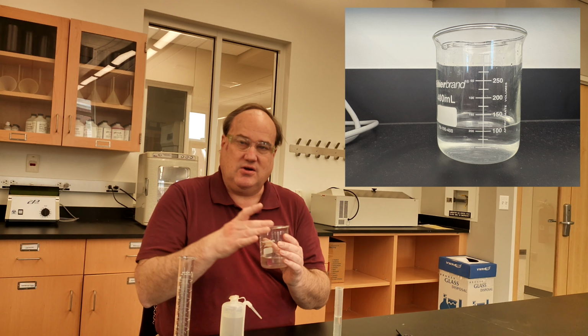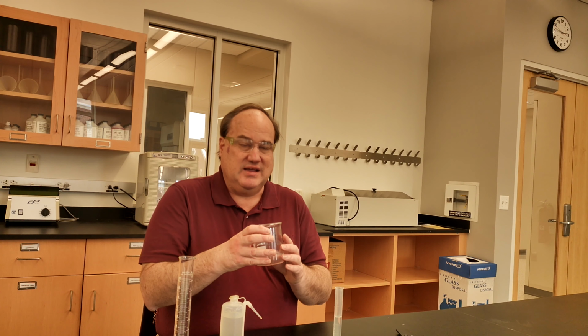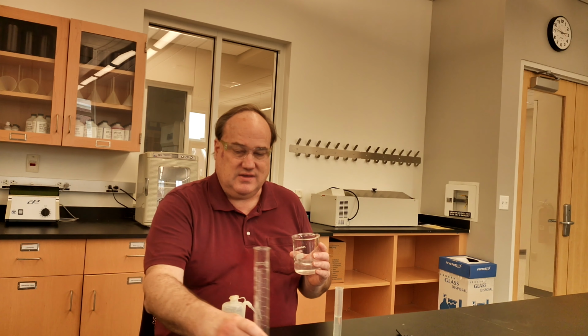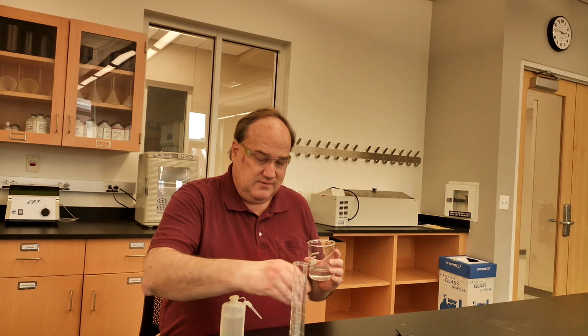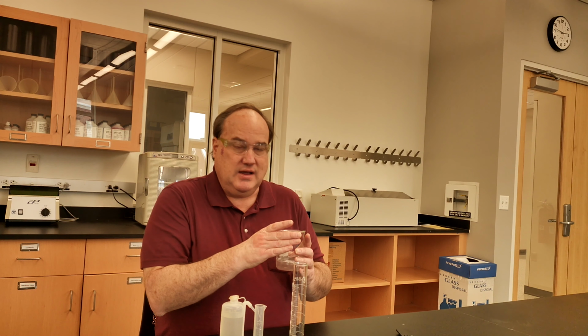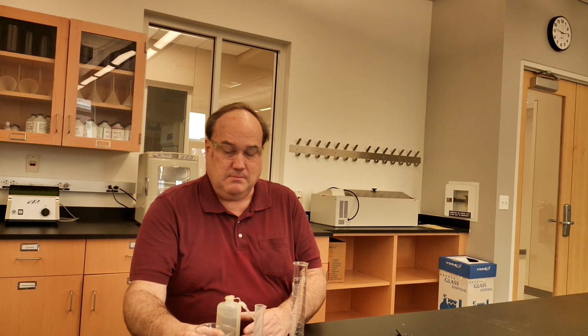Because we have a much wider area, this is actually good for mixing, but it's not very good for a precise measurement of a volume. So it's not necessarily the best. You need to use one of the graduated cylinders to obtain the best volume for a liquid measurement versus a graduated beaker.